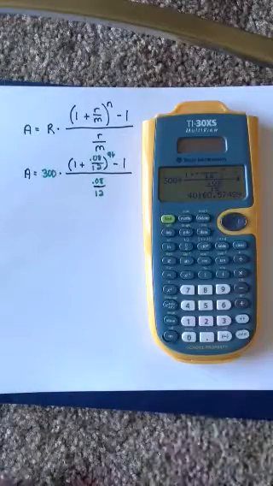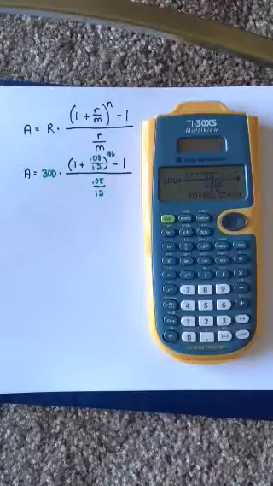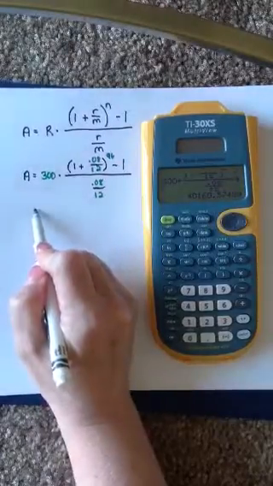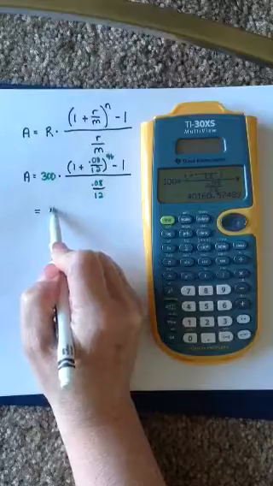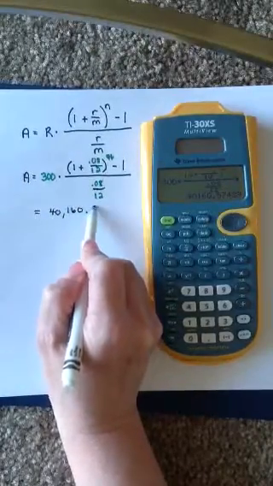I should get the answer, which should be $40,160.57, which, there it is, when you round it off. It's $40,160.57.